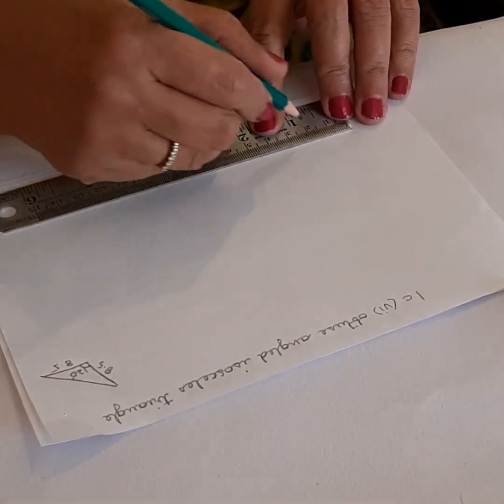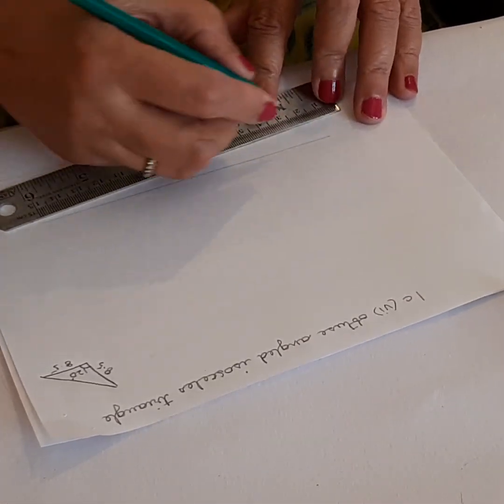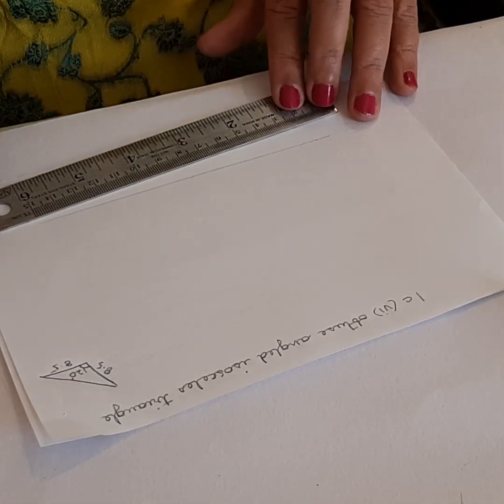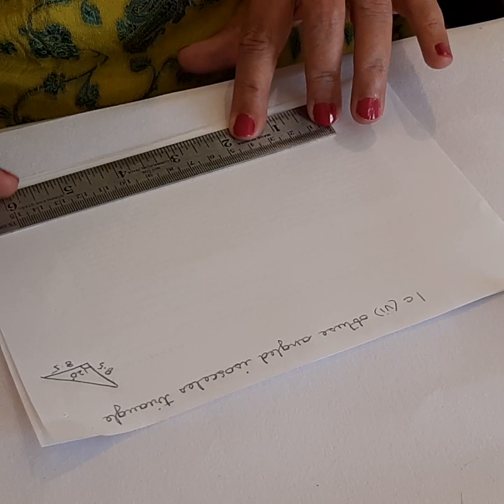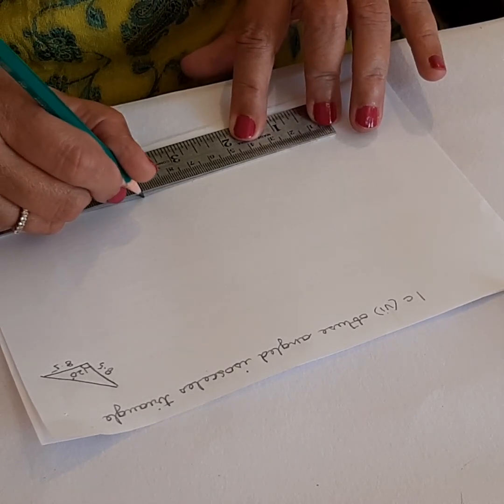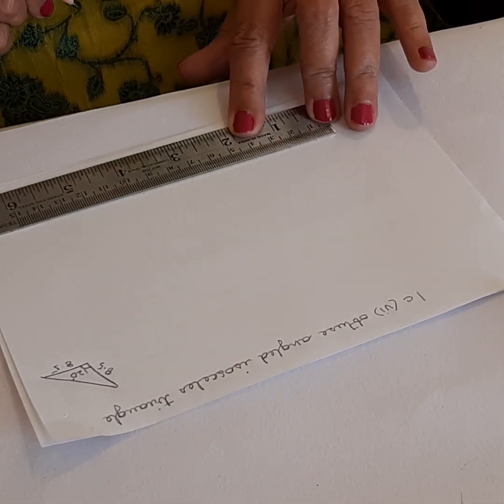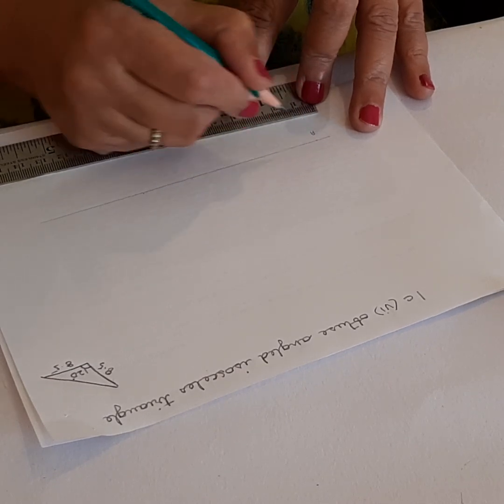Draw a straight line first. Mark a point. Mark off 8.5 centimeters. So if I place on 1, I have to mark it at 9.5. I got my first base.